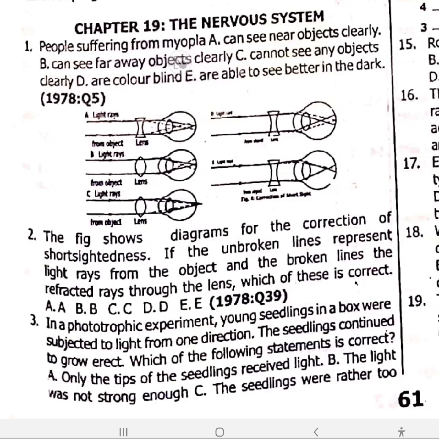Next, I want you to jot down causes of myopia. Longer eyeballs than normal, or deeper eyeballs than normal. So if the eyeball is longer than normal or deeper than normal, the person is most likely to suffer myopia, which is also called short-sightedness.